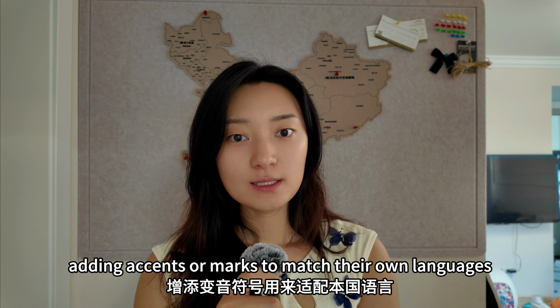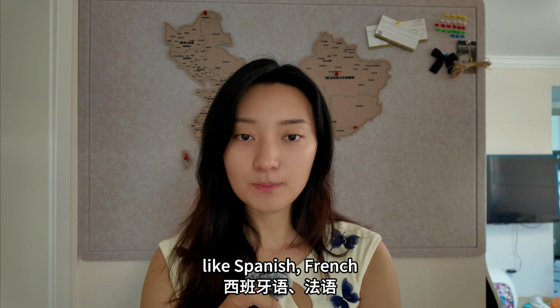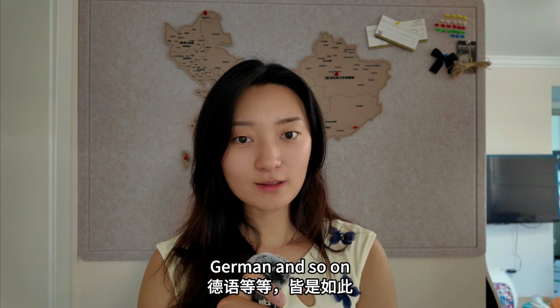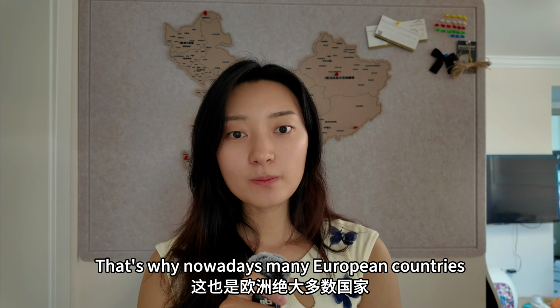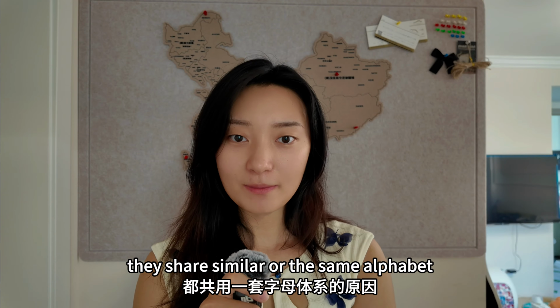When the empire fell, many European nations tweaked them, adding accents or marks to match their own languages, like Spanish, French, German, and so on. That's why nowadays many European countries share similar or the same alphabet.